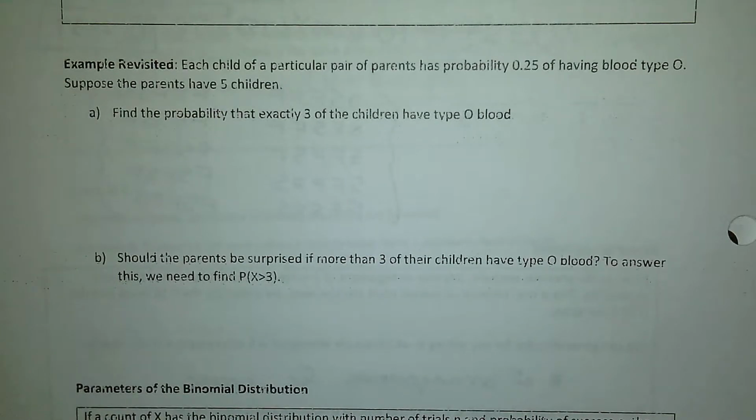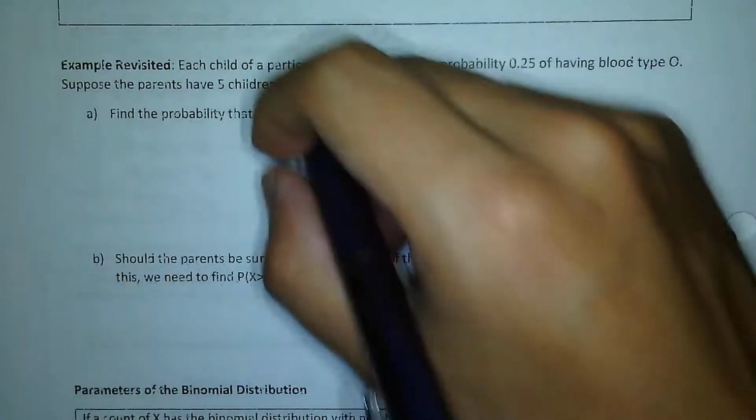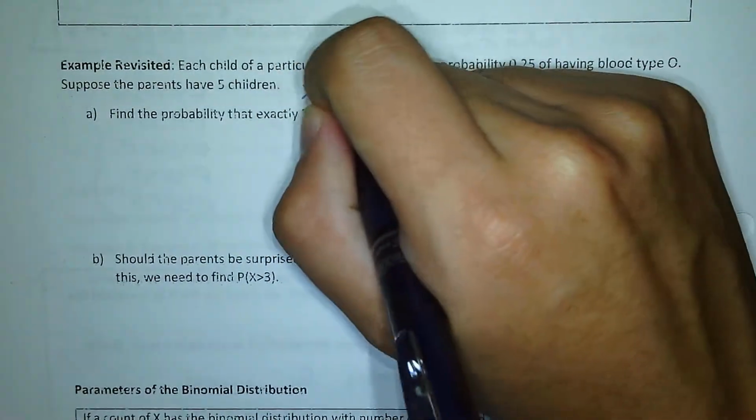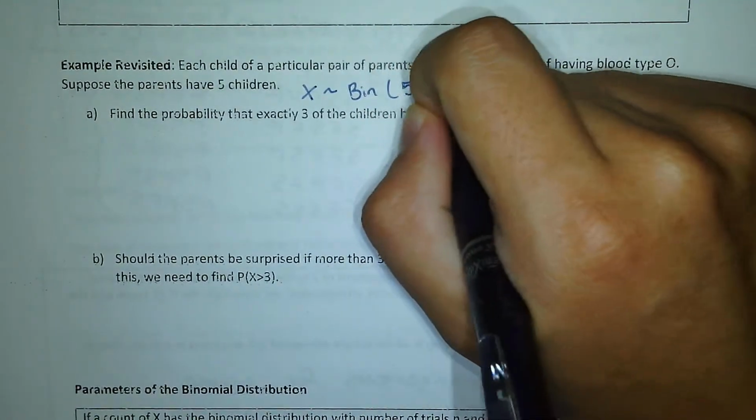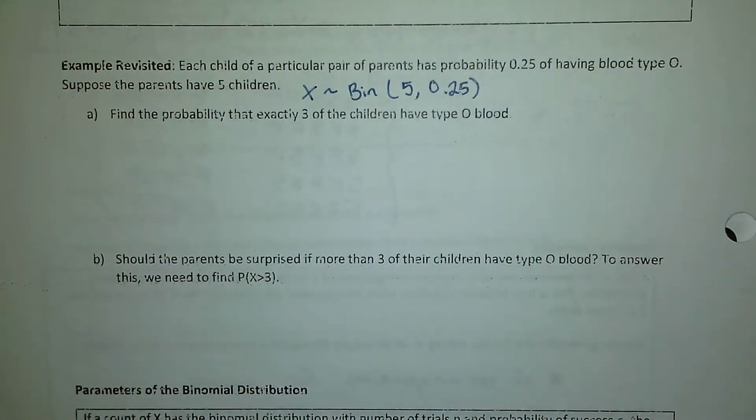Let's revisit the example from the previous video. Suppose each child of a particular pair of parents has probability 0.25 of having blood type O. Suppose the parents have 5 children. What are we looking for? We've already verified that x has a binomial distribution here with n equals 5 and probability of success 0.25. Again, these are my parameters for this distribution. Find the probability that exactly 3 of the children have type O blood.